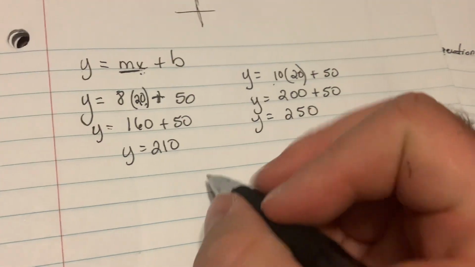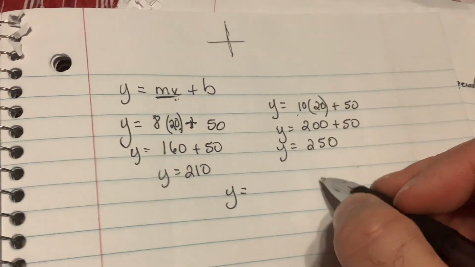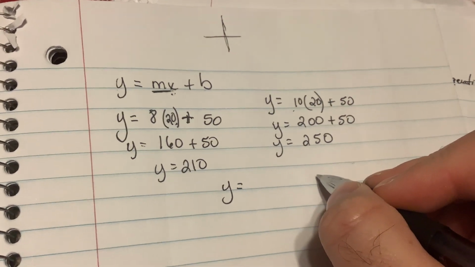Now, someone else may come along and say, hey, I didn't have to pay a startup fee. Okay, well, let's say I only had to pay $10.